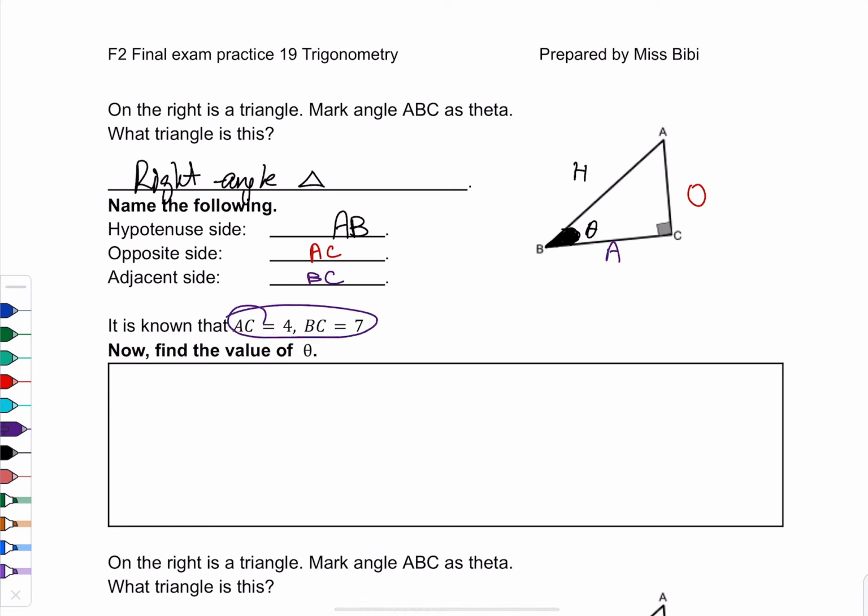And then what are we given this time? We are given AC. AC is 4. We are given BC. BC is 7. So which one can I use? I have O. I have A. So before that, always write the hint. Which one should I be using? I have O, I have A. O, A, so tangent theta equals to O is 4, A is 7. So we click that. So tangent is here.